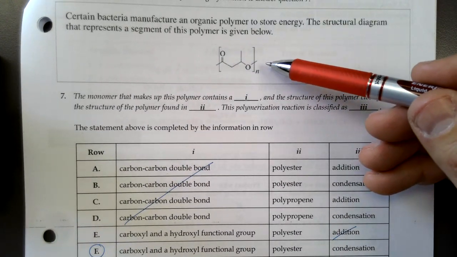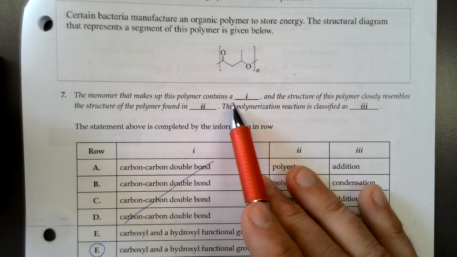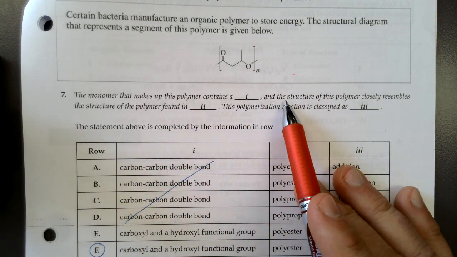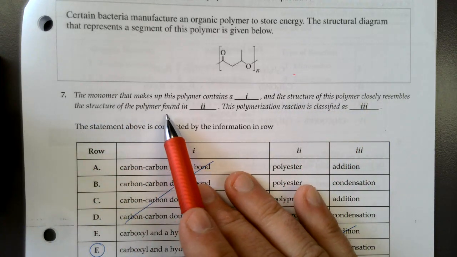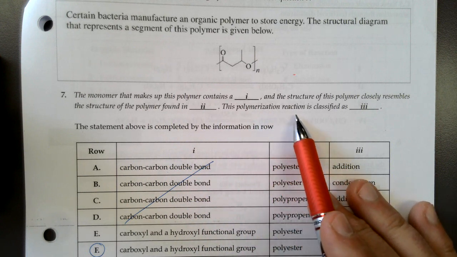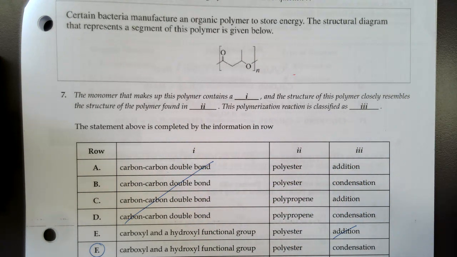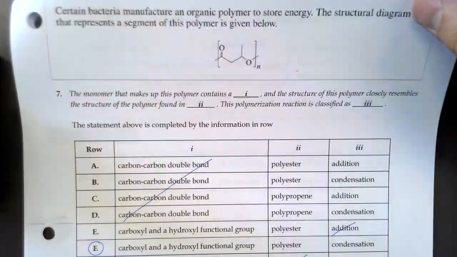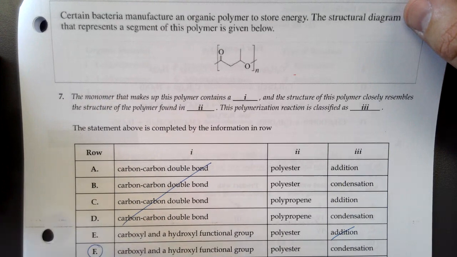All right, they've given us this picture, and they've asked: the monomer that makes up this polymer contains a blank, and the structure of this polymer closely resembles the structure of the polymer found in blank. This polymerization reaction is classified as blank. Okay, lots of pieces going on. Here they come. So first of all, monomer means the smaller pieces that make up a polymer.